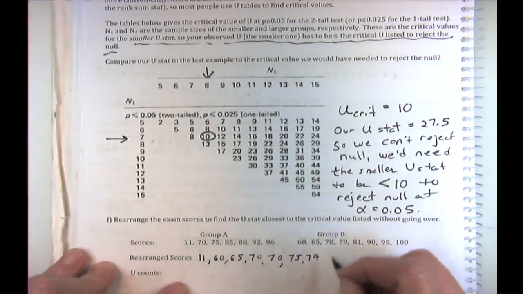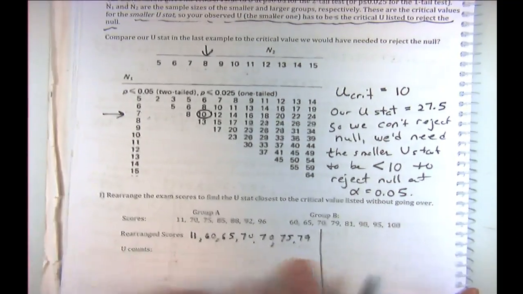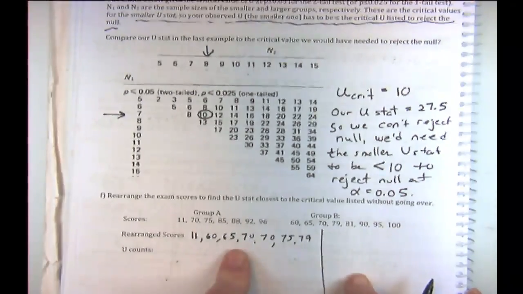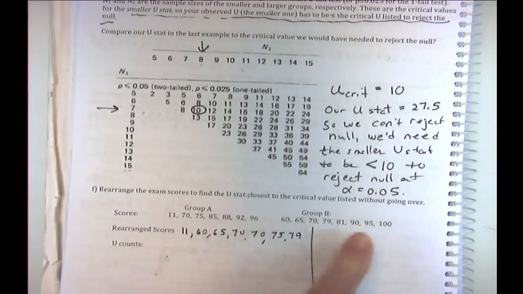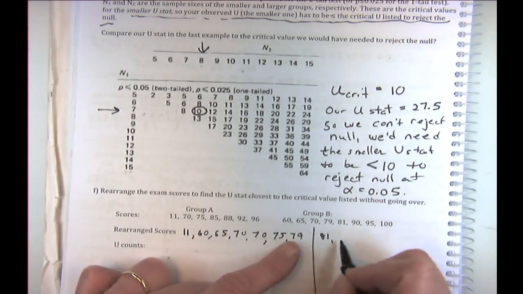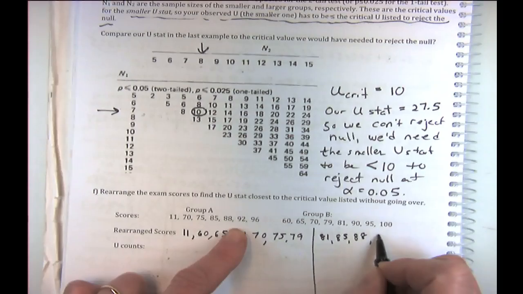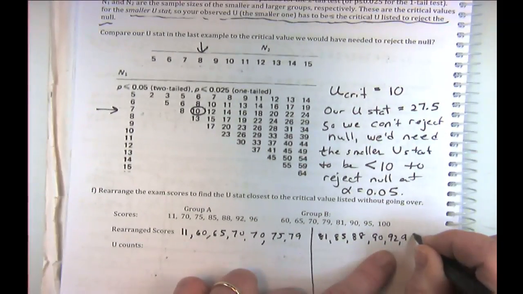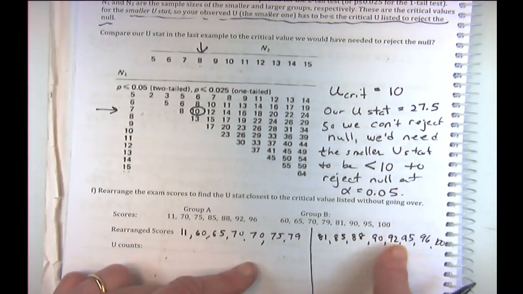Okay, so let's say we got the most extreme, the most unlikely extreme. Exam A was so much harder. Look at all those lowest scores. Everyone in this group scored lower than everyone in the other exam. So the other one would start at 81, then 85, then 88, then 90, 92, 95, 96, and 100. 1, 2, 3, 4, 5, 6, 7, 8.